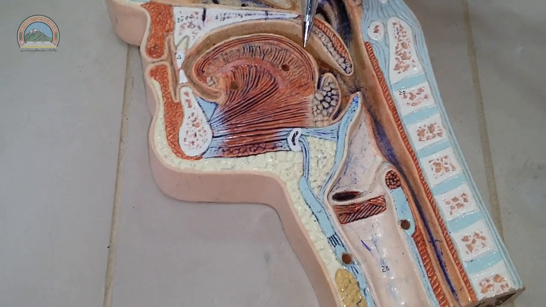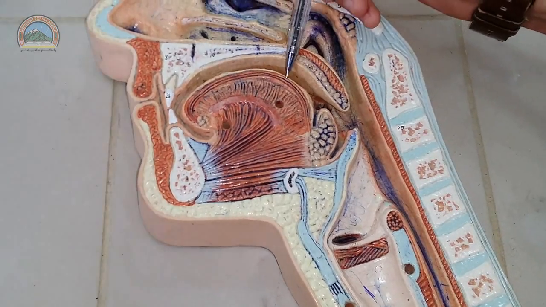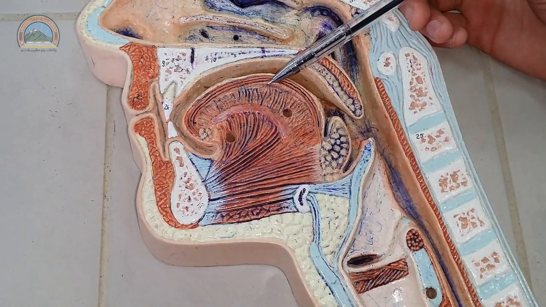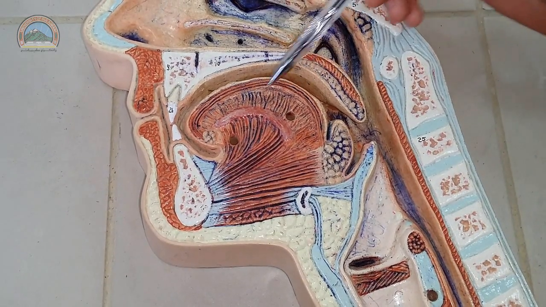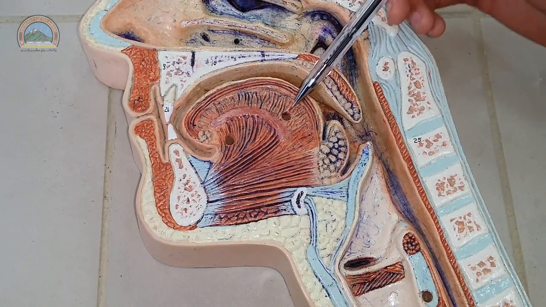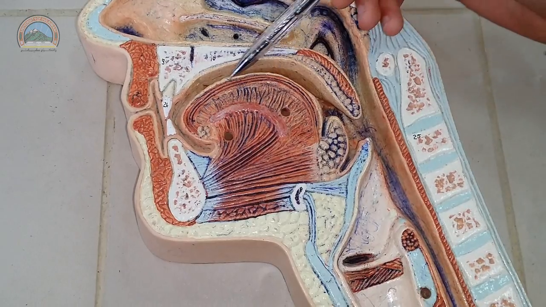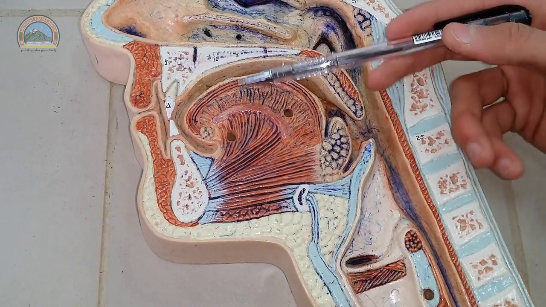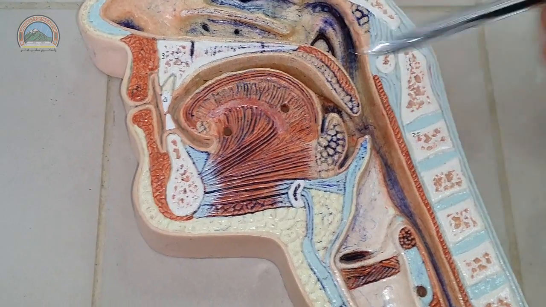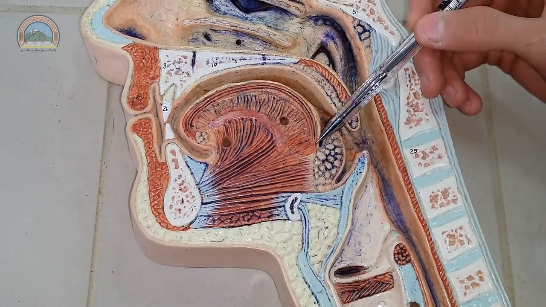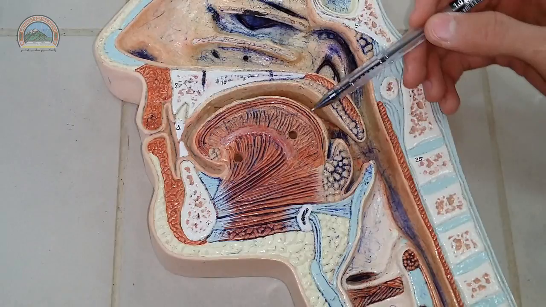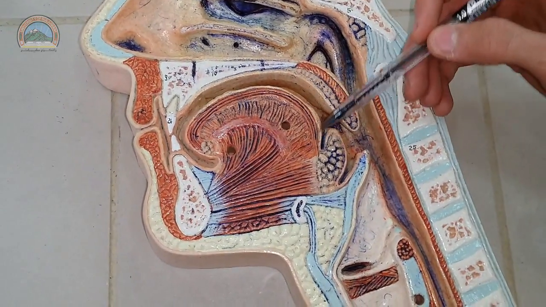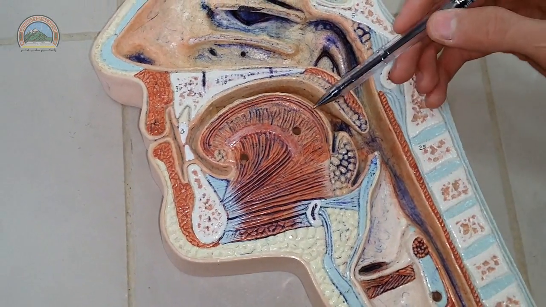This is the anterior two-thirds of the tongue. The common sensation is from the lingual nerve, and the hypoglossal nerve, the 12th cranial nerve. But the taste sensation is from the chorda tympani, facial nerve. The posterior one-third, the sensation and the taste sensation, all of it is by the glossopharyngeal nerve, the 9th cranial nerve.